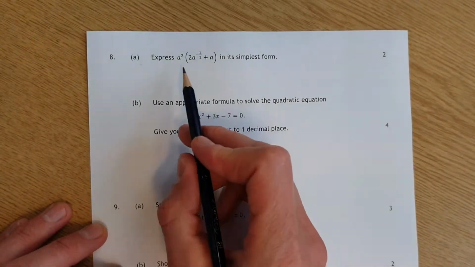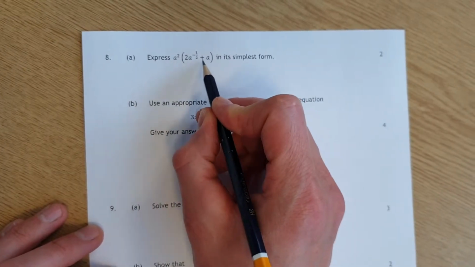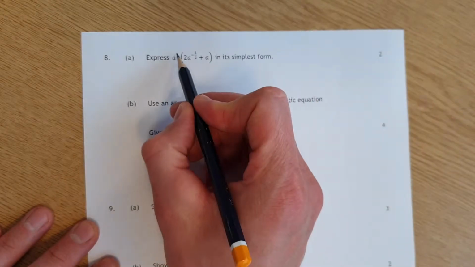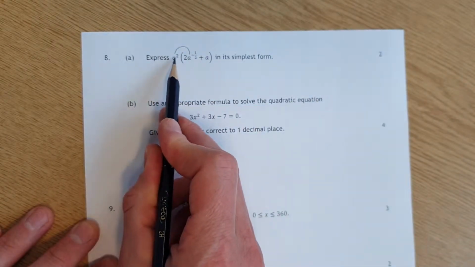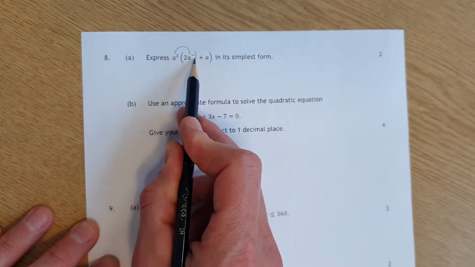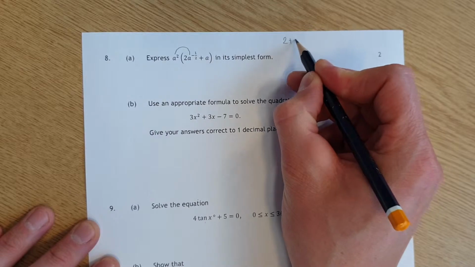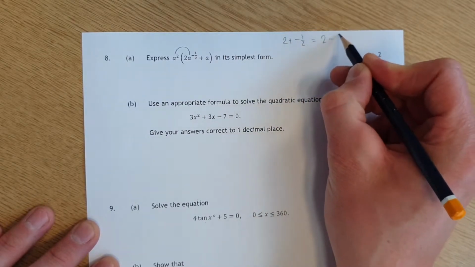Question 8. Express a squared brackets 2a to the power of negative half plus a in its simplest form. So to do that, we need to multiply out the brackets. When you're multiplying a squared and a to the power of negative a half, you've got to add the powers. So it's 2 plus negative a half. That's just going to become 2 take away a half.